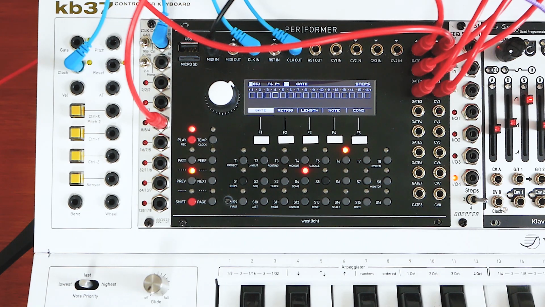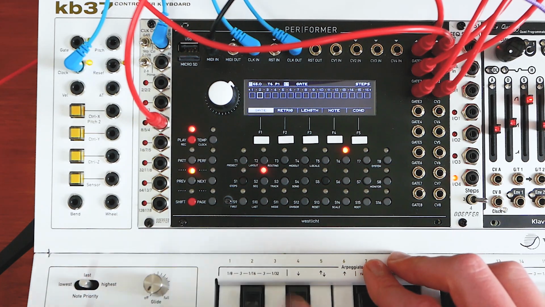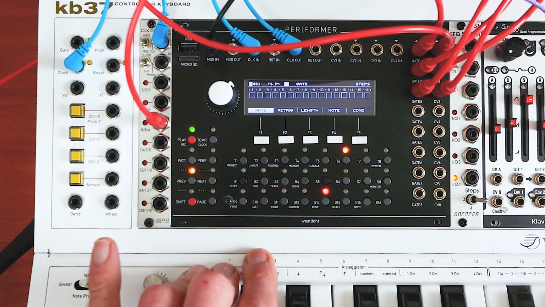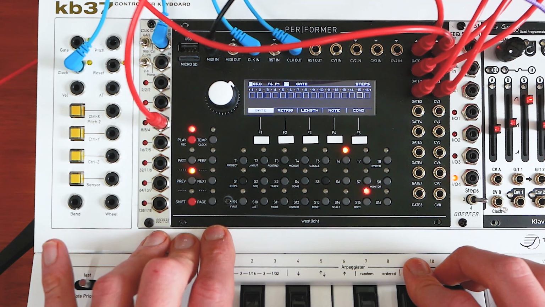So, yeah, I think that about wraps it up. I will actually demonstrate one more thing. So with routings, you can assign MIDI CC signals and pitch wheel signals and all that sort of thing to your CV outputs. So go to, what the hell's routings?